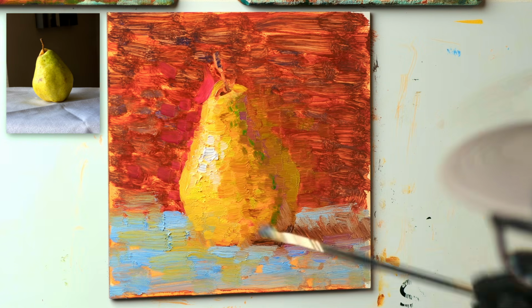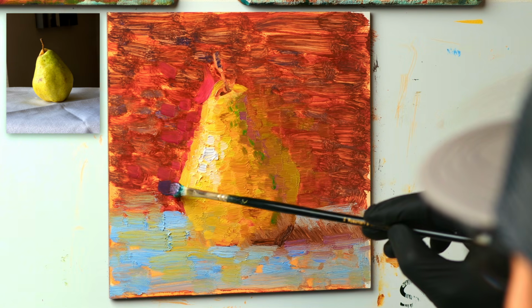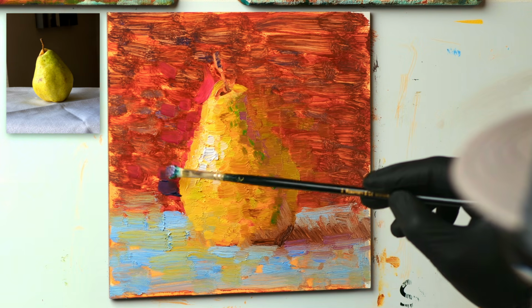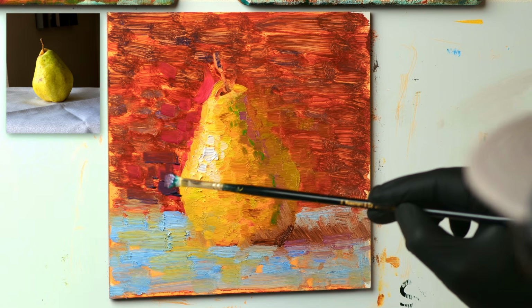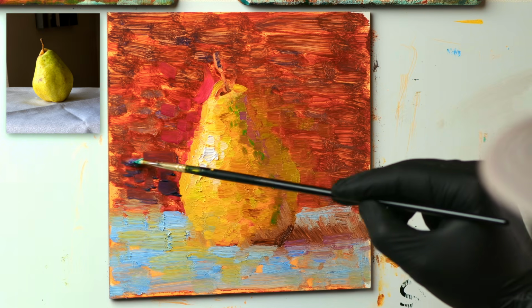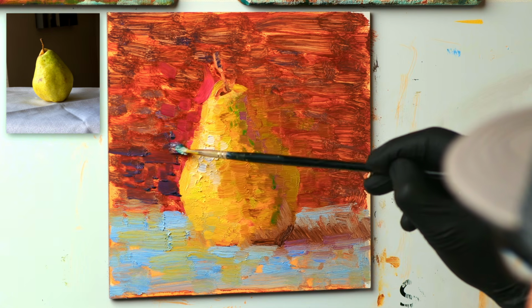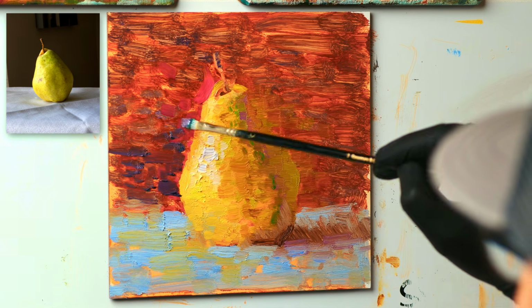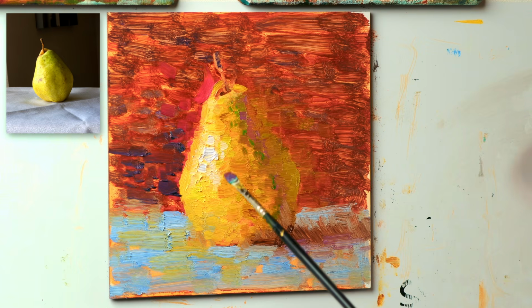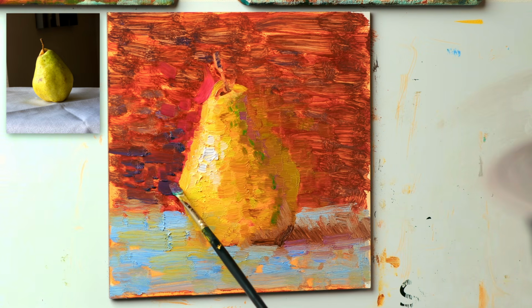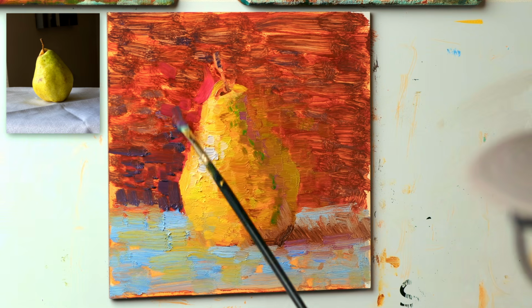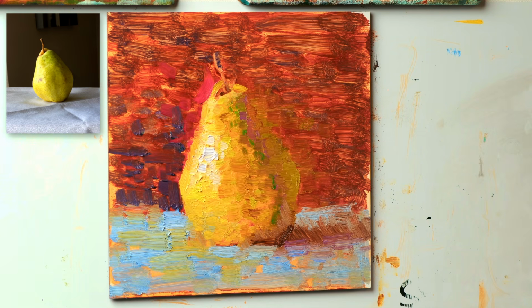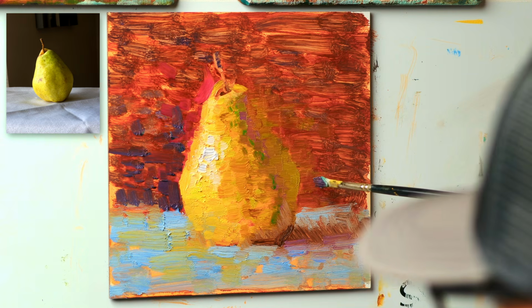I'm just going to work it into a few of these places to just introduce something else, right? And your eye is very quickly going to optically blend that together, varying my stroke size here. It's going to give you a new color that isn't either violet or those red oranges that are there already.